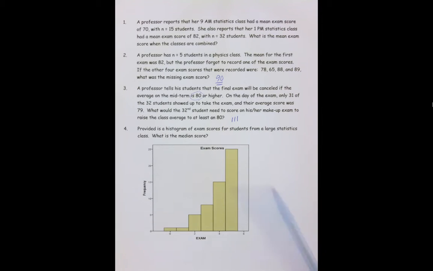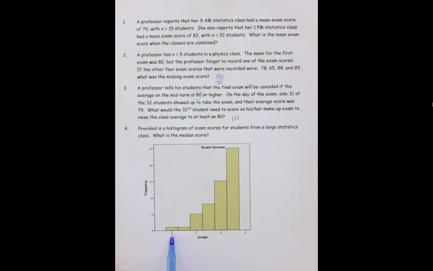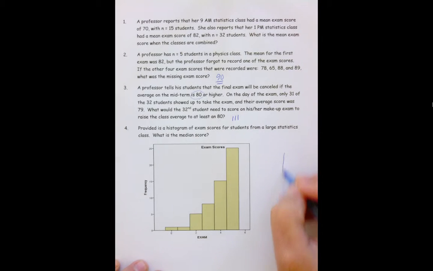All right, number 4, provided is a histogram of exam scores for students from a large statistics class. What is the median score? Well, it looks like one student scored a 0. So I'll tell you what I'm going to do. I'm going to create a frequency distribution over here.